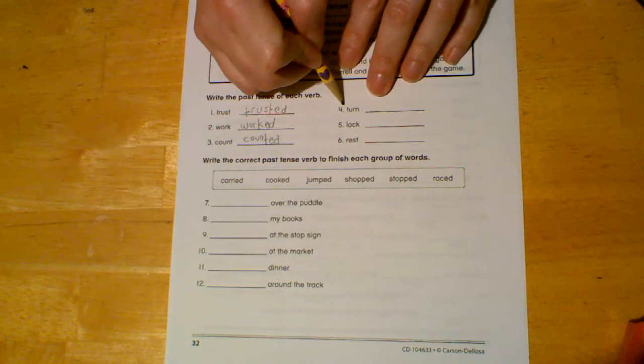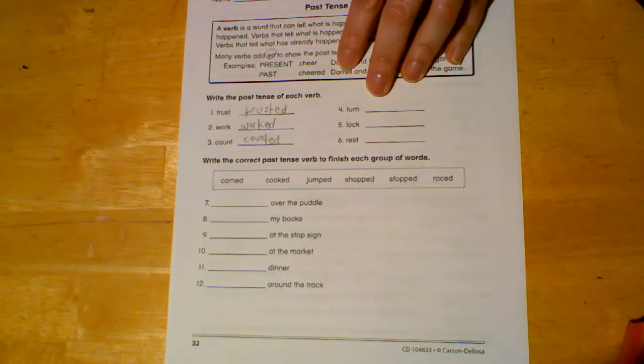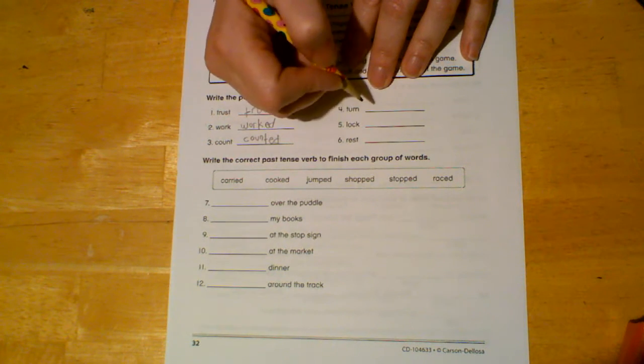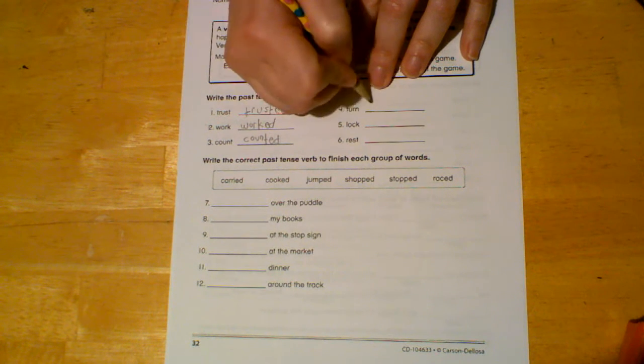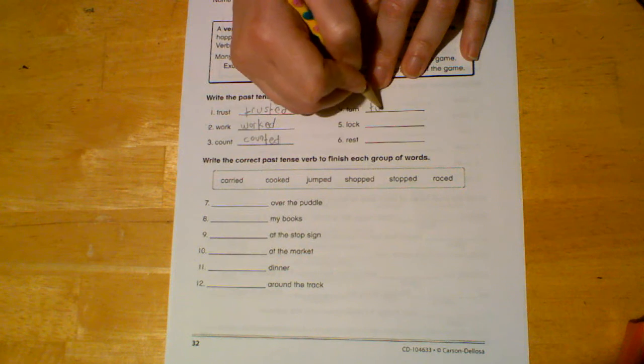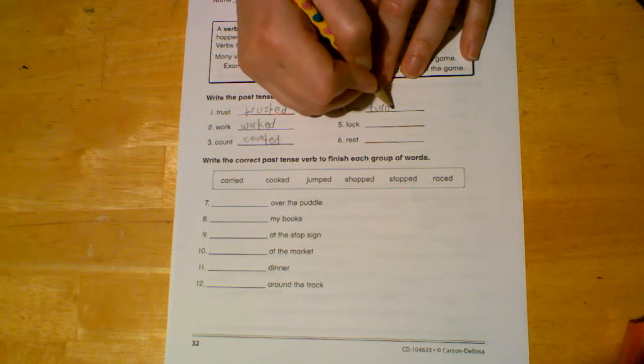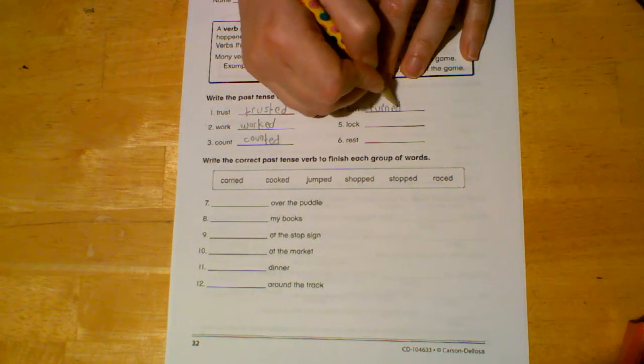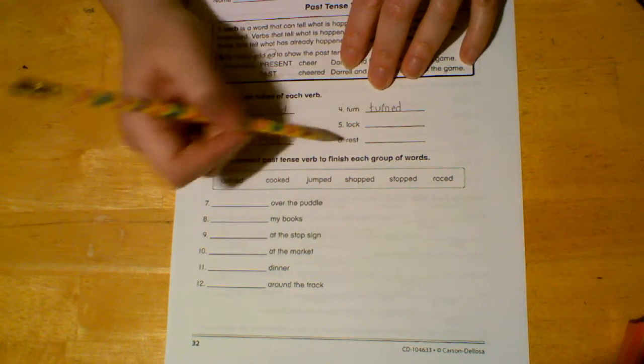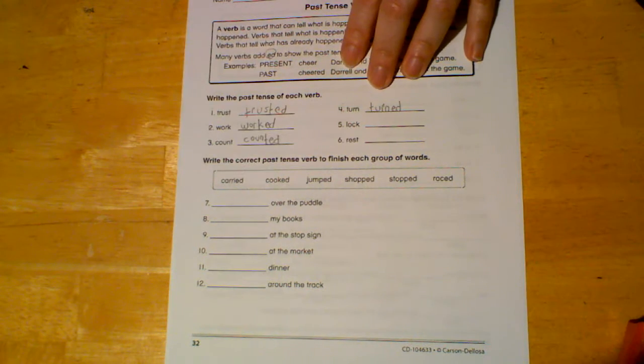All right, so now we have turn. Please turn the key. Well, if you already did it, you turned. Oh, there's the 3rd sound of ed. D. So we're going to write our base word turn, followed by our suffix ed because we already did it. I want you to try 5 and 6 on your own right now. Pause the video, and when you come back, we'll write the correct answers.